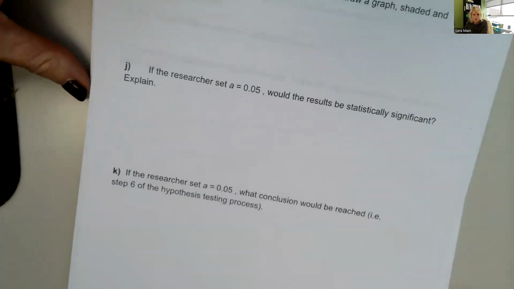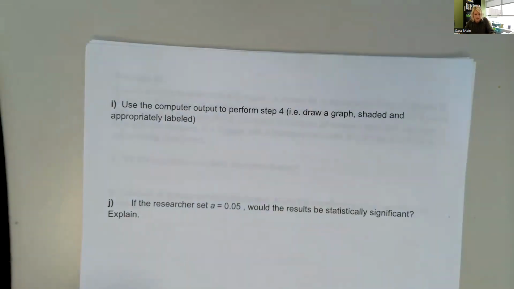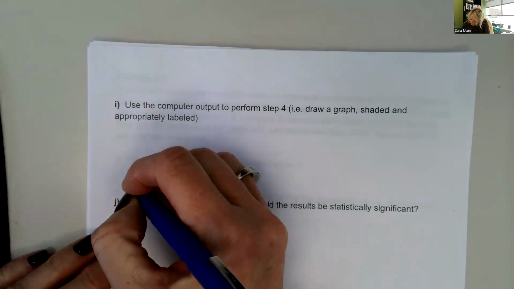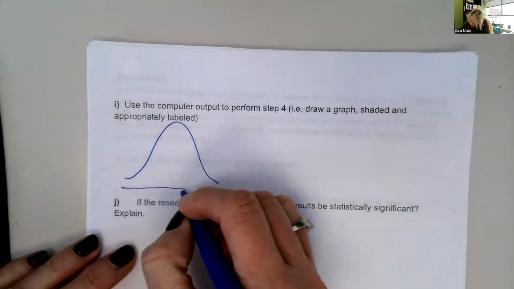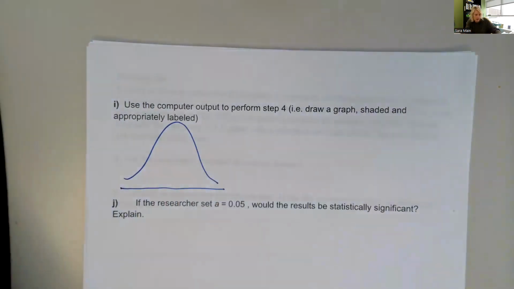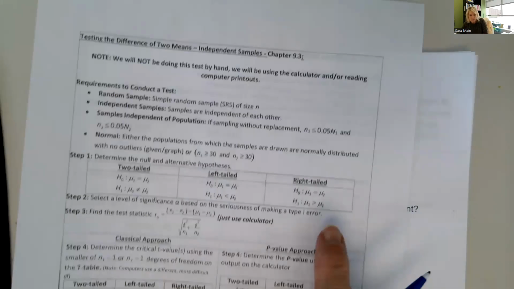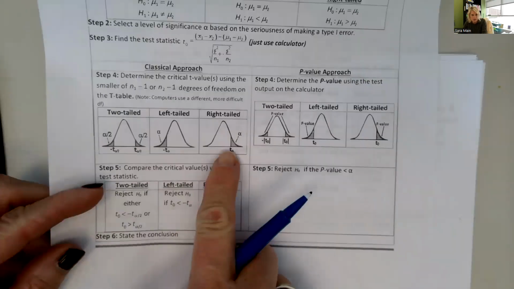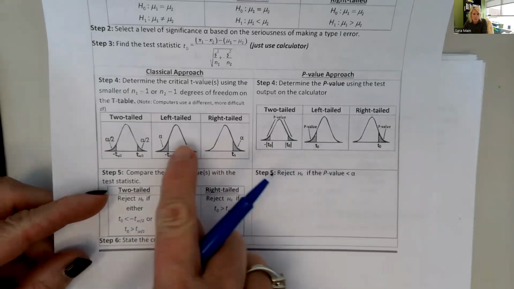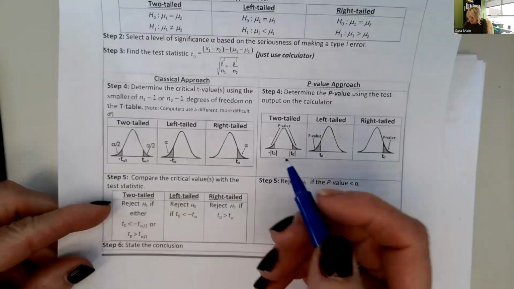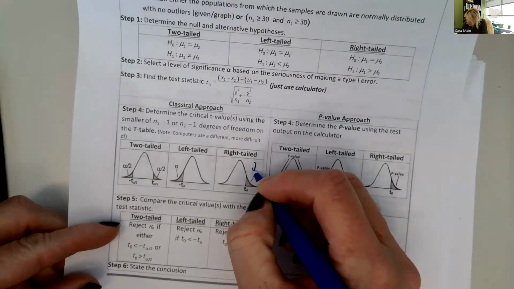It says use the computer output to perform step 4. And so remember that step 4 is the picture. And because it's a right-tailed test, this is what our picture is going to look like, a right-tailed one. Remember the classical approach is that danger zone. So this is the danger zone.